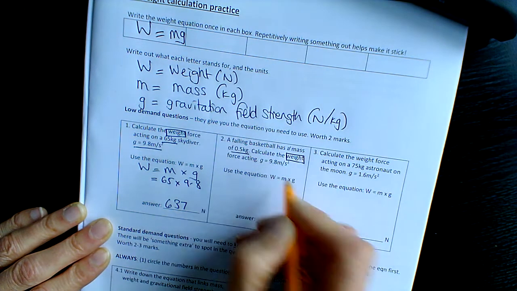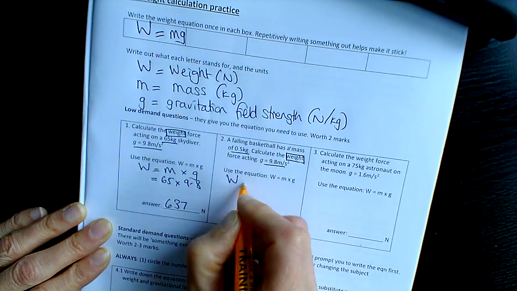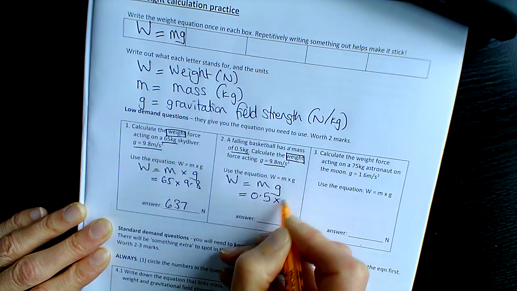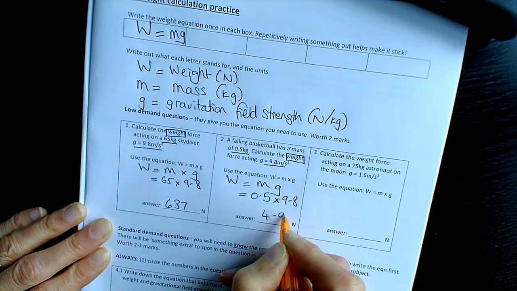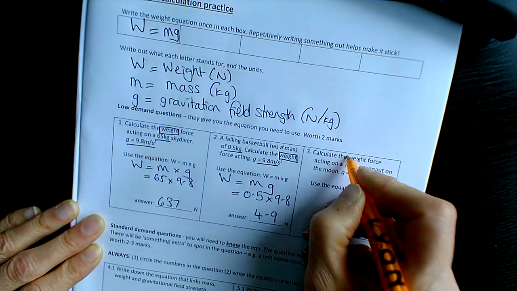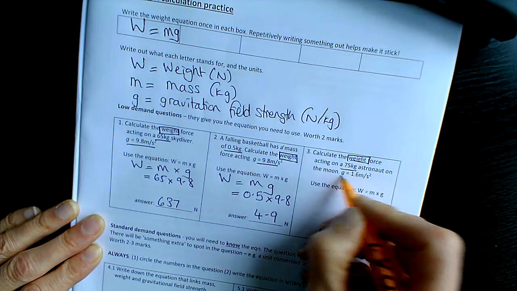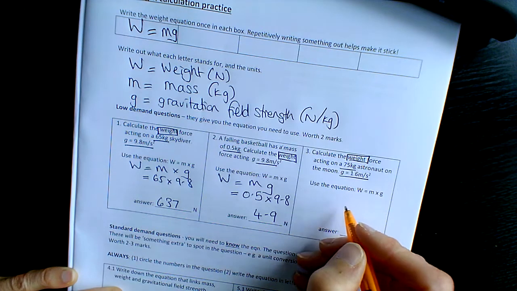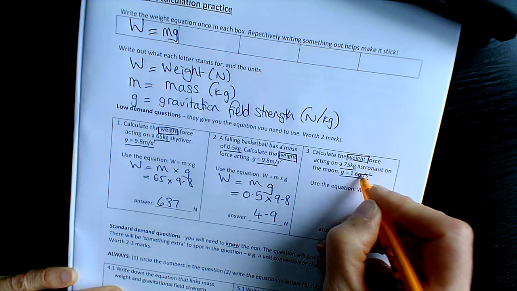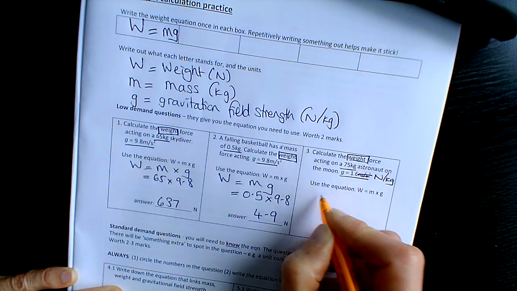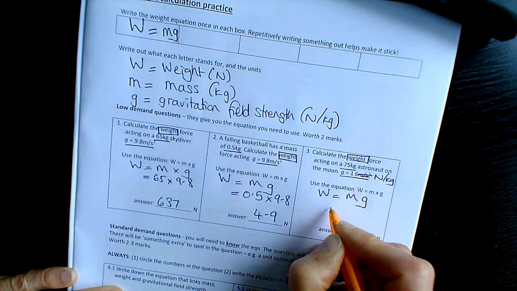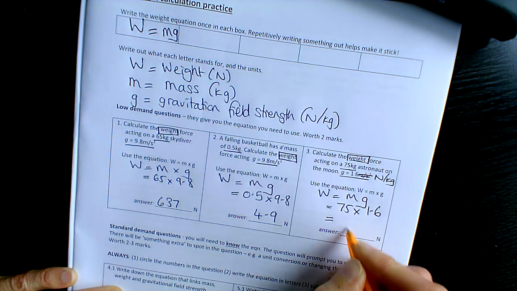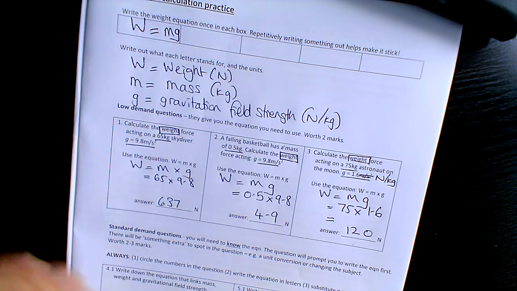Number 2, calculating the weight, you're given the mass, you're given gravitational field strength, so it's 0.5 times 9.8, which is 4.9 newtons. Number 3, calculate the weight force, you're given the mass, you're given gravitational field strength, this time it's on the moon, so it's 1.6, that should say newtons per kilogram, and you put your numbers in. So it's 75 times 1.6, and that is 120 newtons.